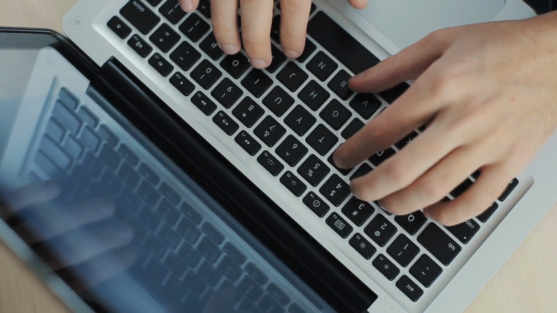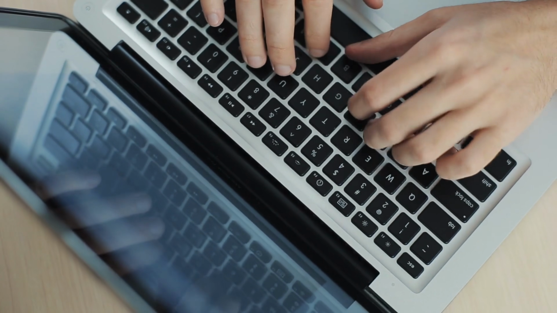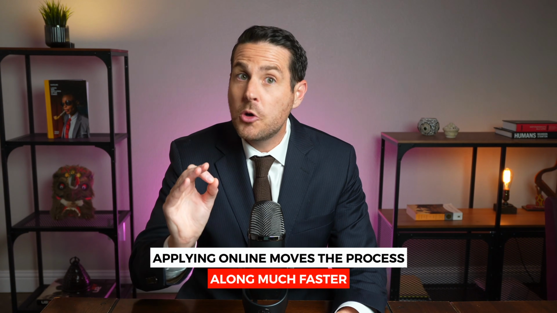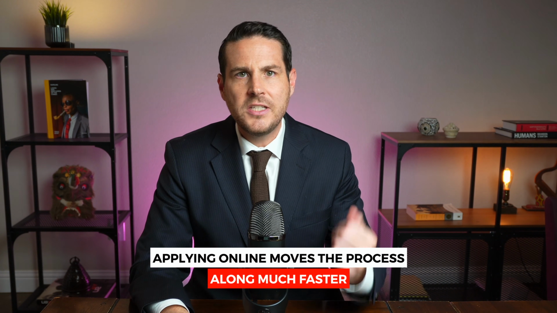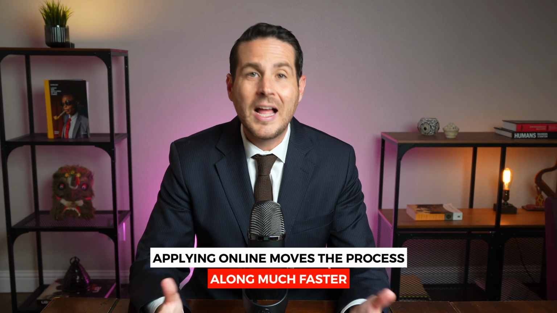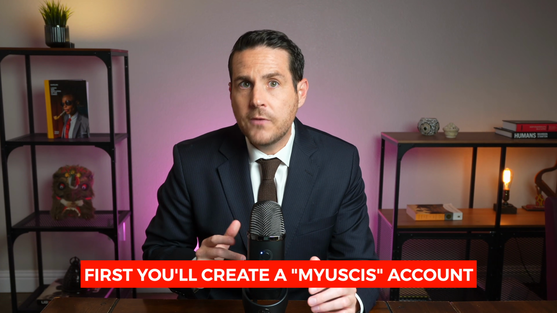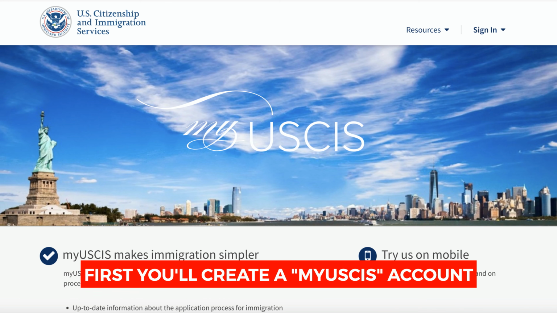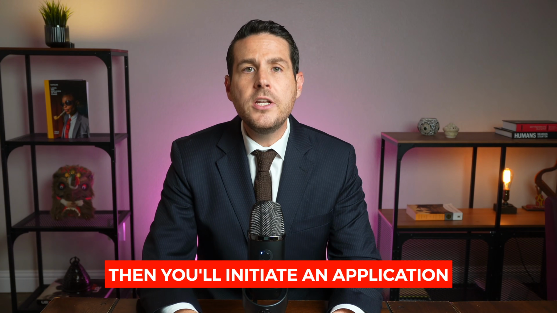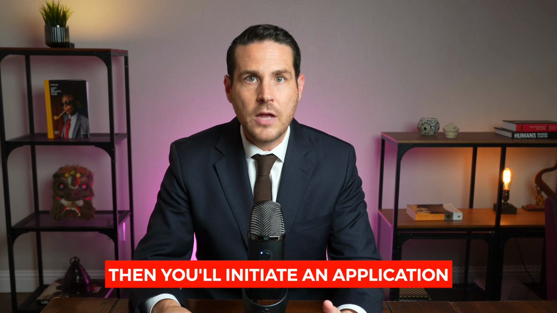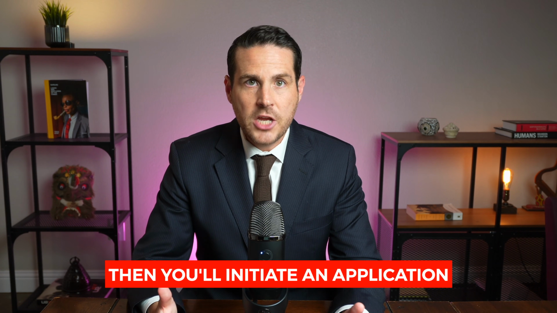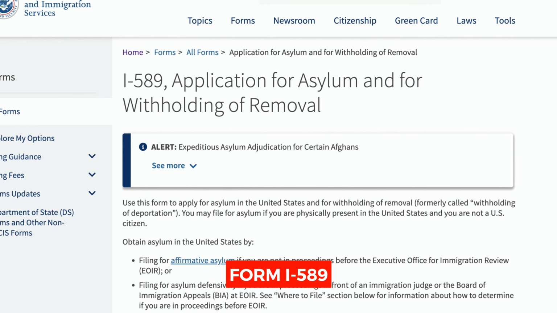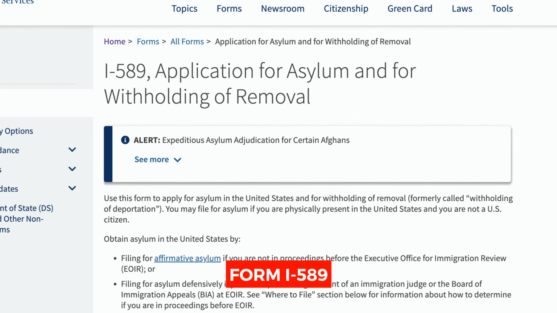You should apply for asylum online rather than by mail with actual paper. Applying online moves the process along much faster, and it's much easier to manage your case than when you apply by mail. To apply online, you'll need to first create a My USCIS account. This is easy, it takes just a couple of minutes. Then you'll initiate an application through your account, filling out the asylum application form online. The form is called Form I-589, Application for Asylum and Withholding of Removal.